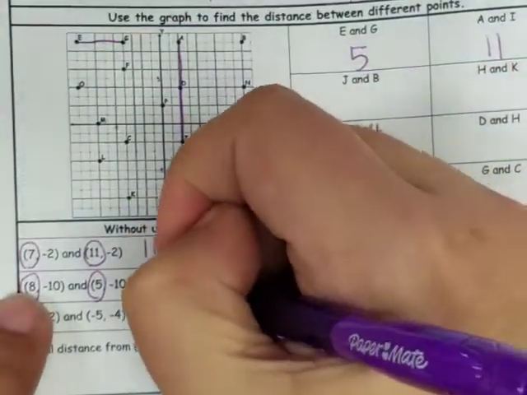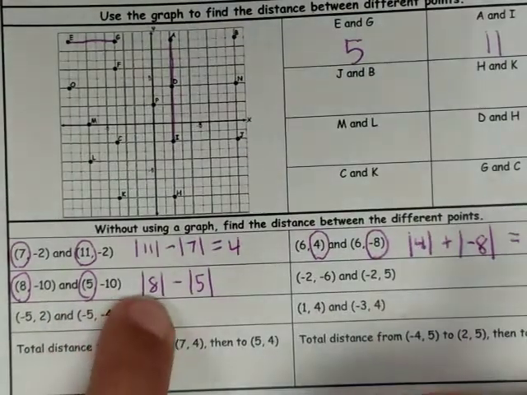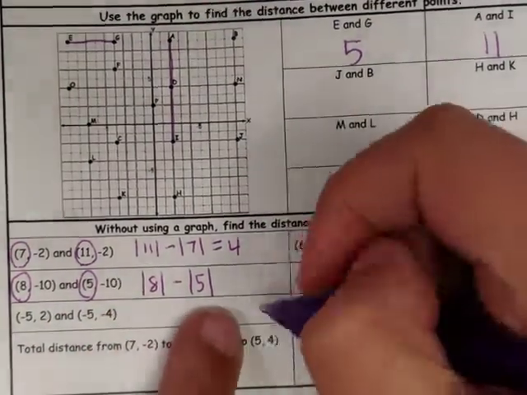So subtract the absolute value of 8 minus the absolute value of 5. The absolute value of 8 is 8. The absolute value of 5 is 5. 8 minus 5 is 3.